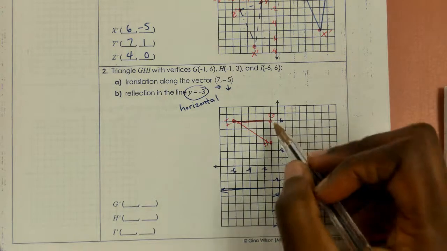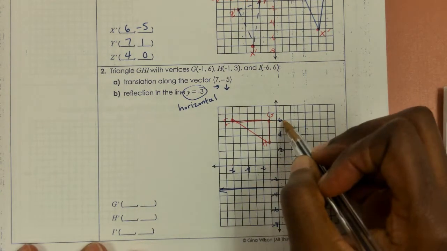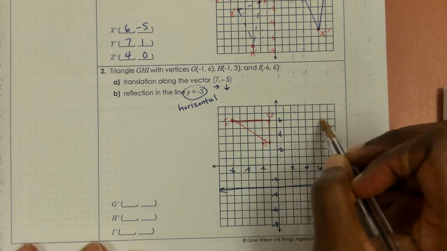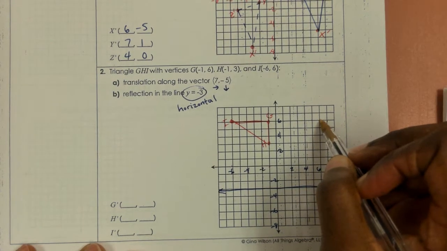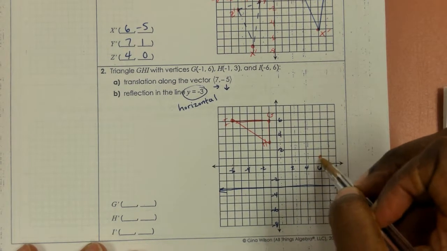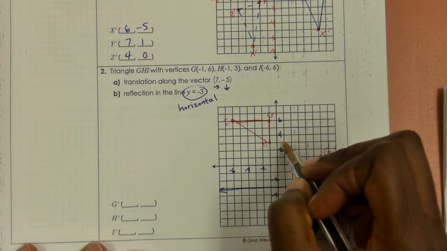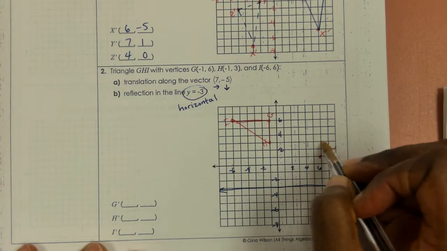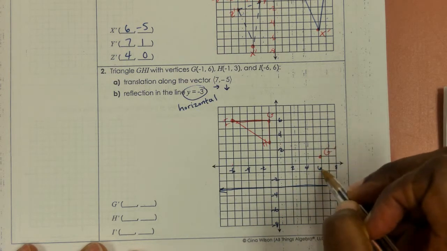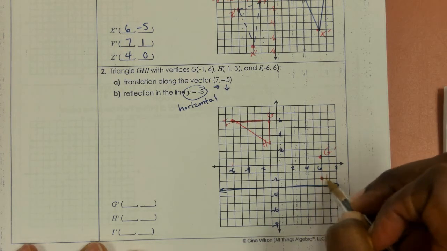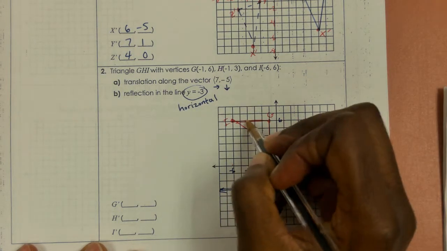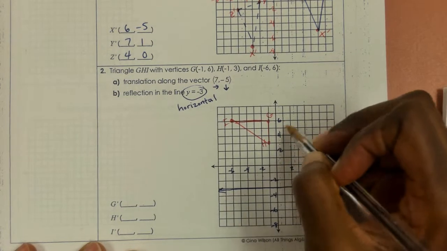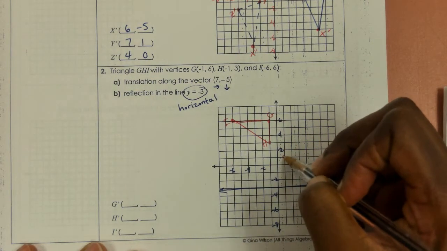So 7 units right, so 2, 4, 6, 7, and 5 units down. 2, 4, 5.